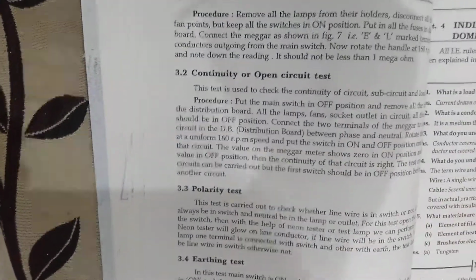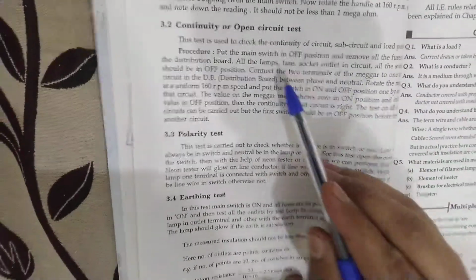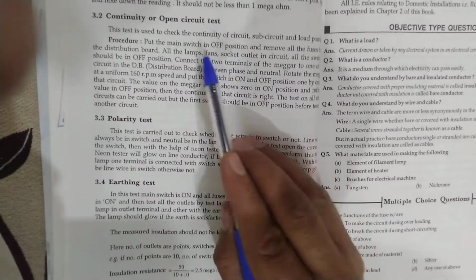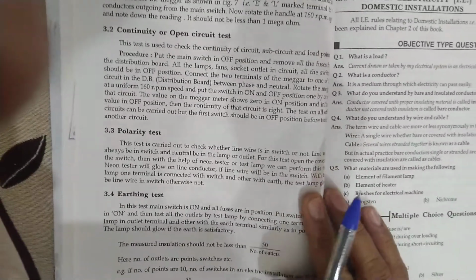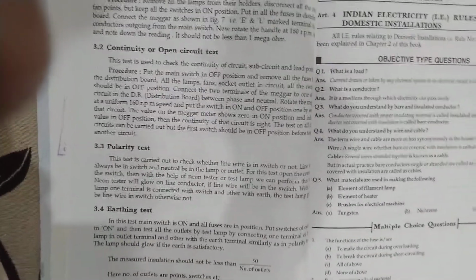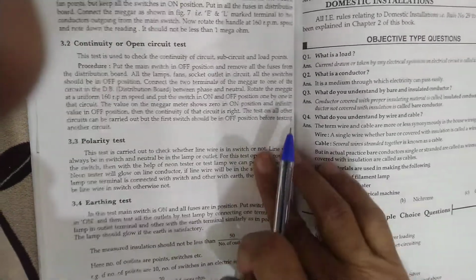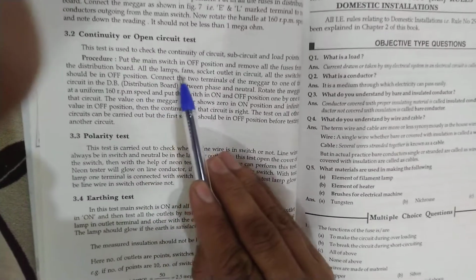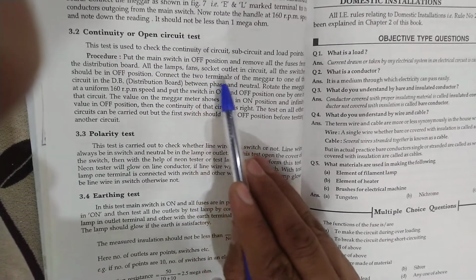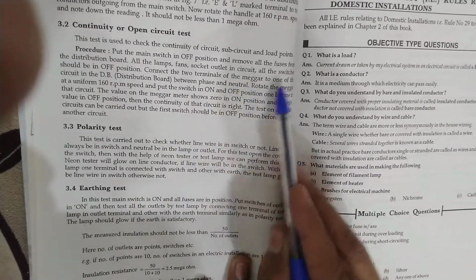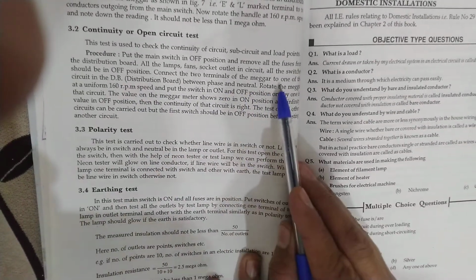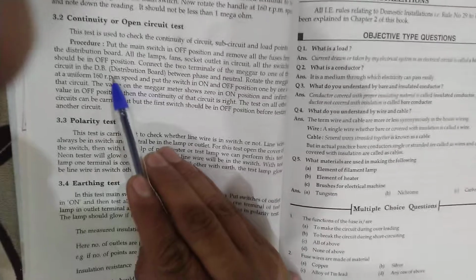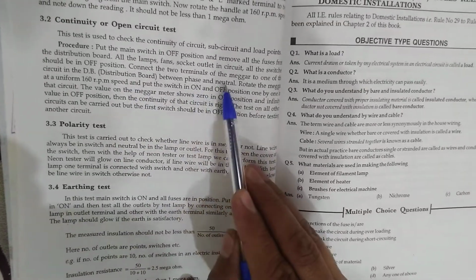The third test we will perform is the continuity or open circuit test. This test is used to check the continuity of circuit, sub-circuit, and the load points. In this test, put the main switch in the off position. Remove all the fuses from the distribution board, and all the lamps, fans, socket outlets in the circuits. All the switches should be in the off position. Connect the two terminals of the megger to one of the circuits in the distribution board, between phase and neutral.